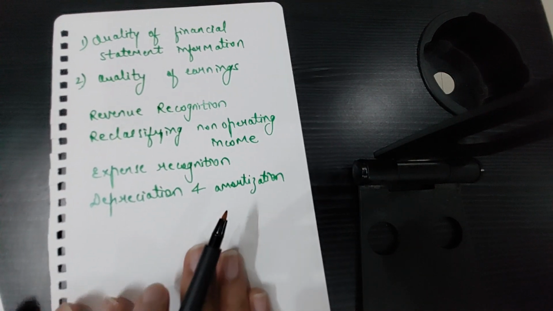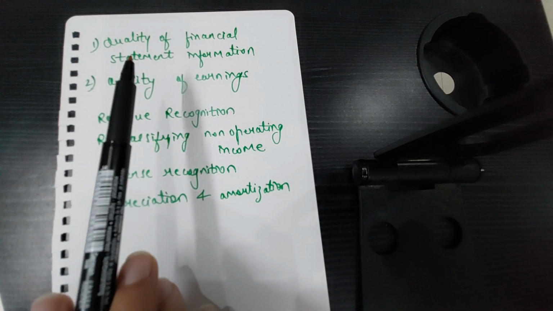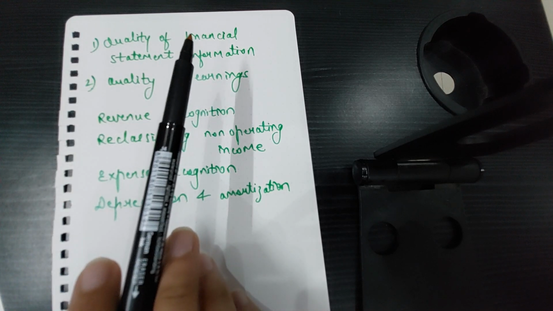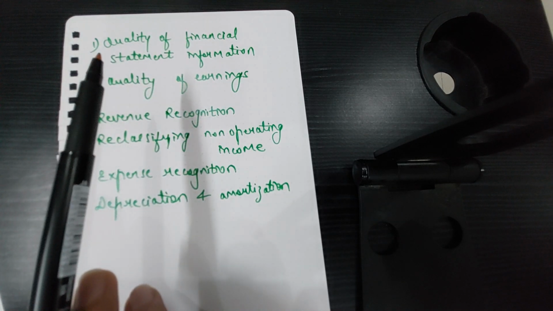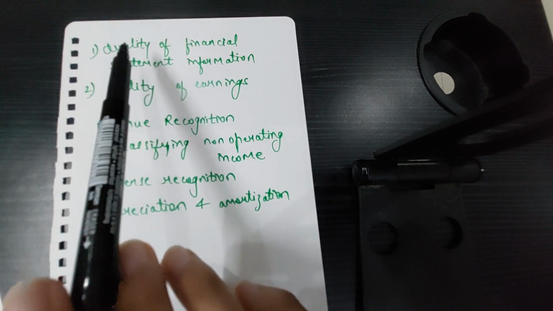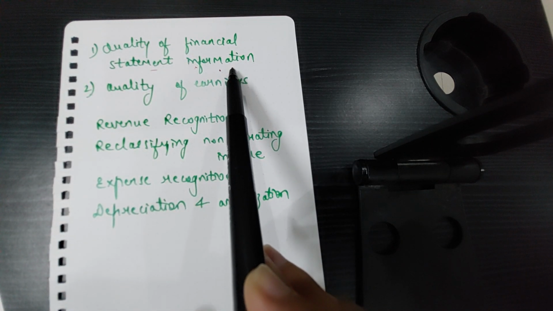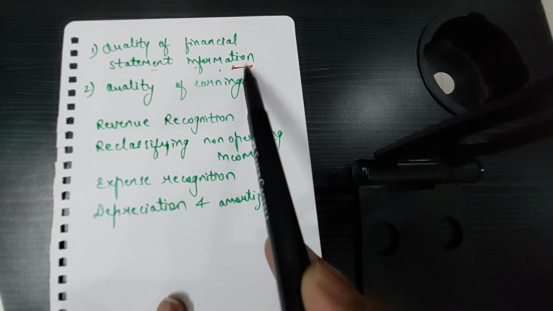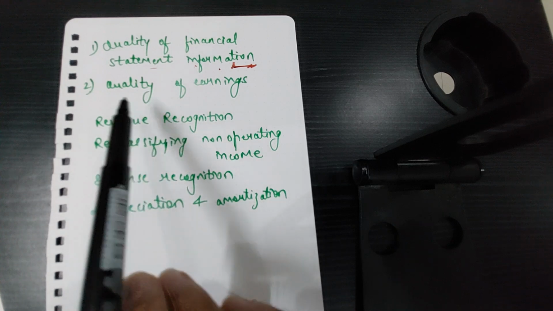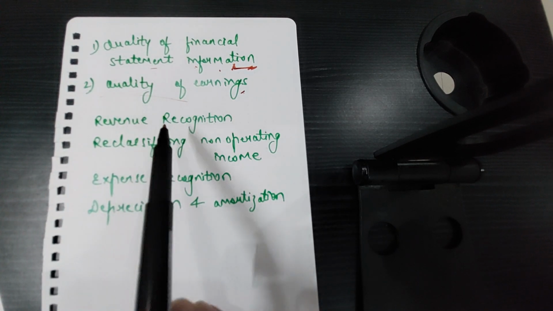Now, the basic building blocks of equity valuation come from accounting information contained in the firm's annual reports and releases, press releases and all. So the quality of financial statement information is very important. They are audited, they are not audited, they are right, wrong, how are they presented. Then the quality of earnings. Now what comes here, that revenue recognition.